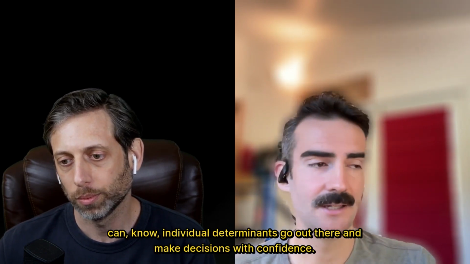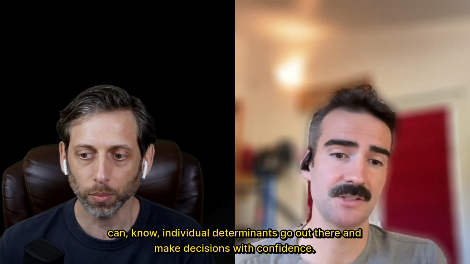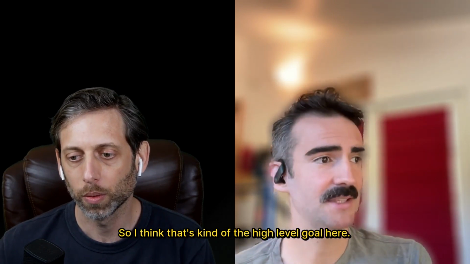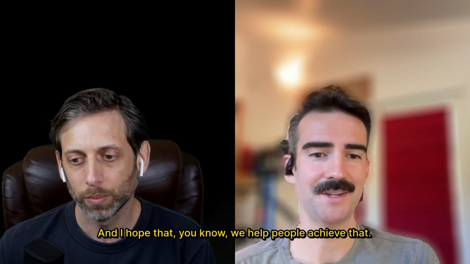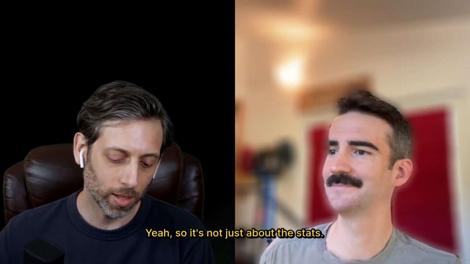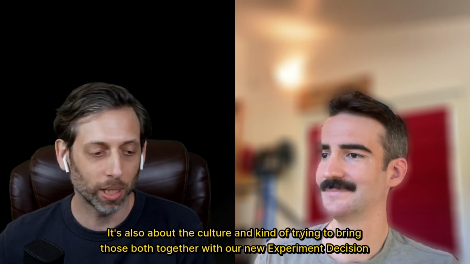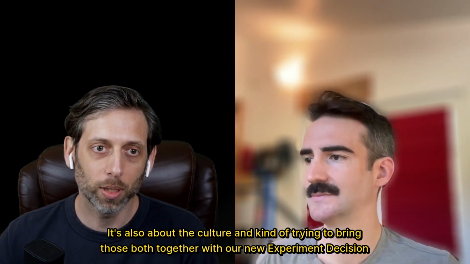Individual experimenters can go out there and make decisions with confidence. So I think that's kind of the high level goal here. And I hope that we help people achieve that. Yeah. So it's not just about the stats. It's also about the culture and kind of trying to bring those both together with our new experiment decision framework.